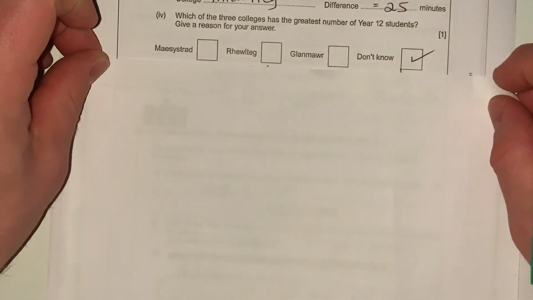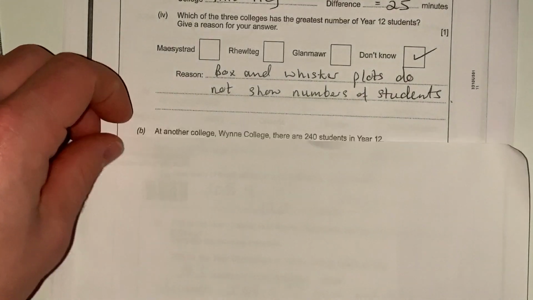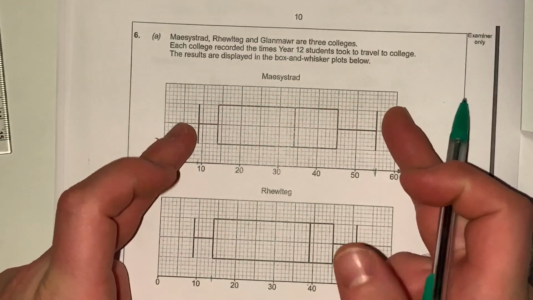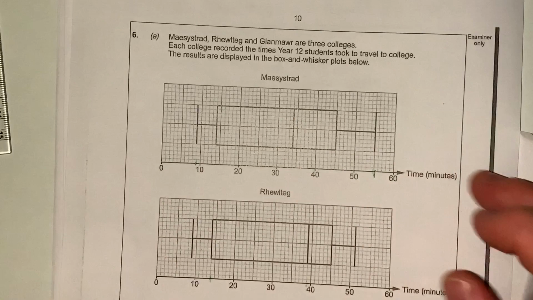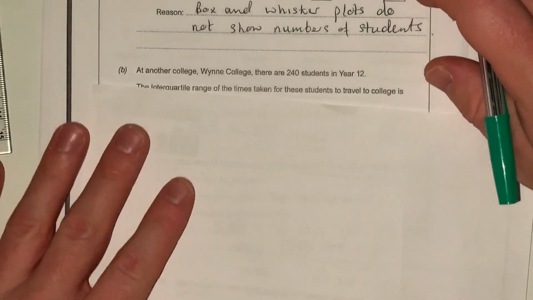Which of the 3 colleges has the greatest number of year 12 students? You don't know, because obviously box and whiskers just show the times, they don't show how many year 12 students there were. So again, not quite a nice one.